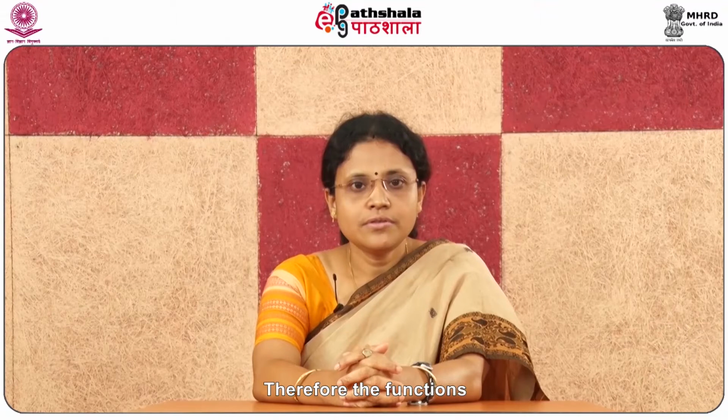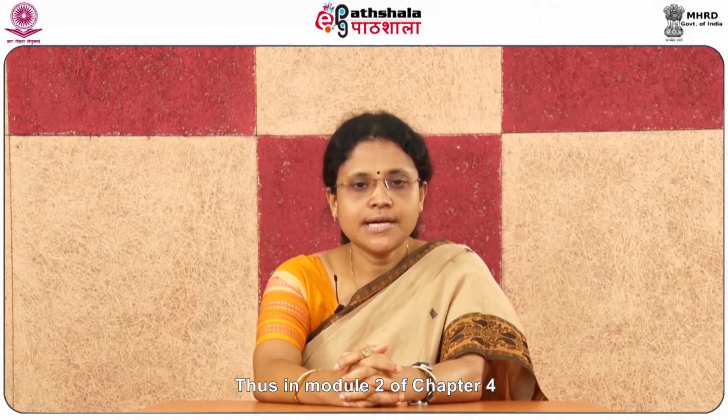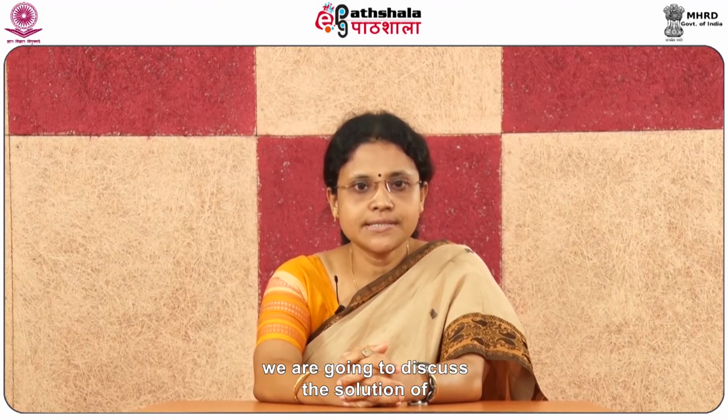Therefore, the functions ∂ψ/∂z and ∂²ψ/∂z² are identically equal to 0. Thus, the Laplace equation becomes ∂²ψ/∂x² + ∂²ψ/∂y² = 0. So, this is the Laplace equation in 2 dimensions. Thus, in module 2 of chapter 4, we are going to discuss the solution of a 2-dimensional Laplace equation.